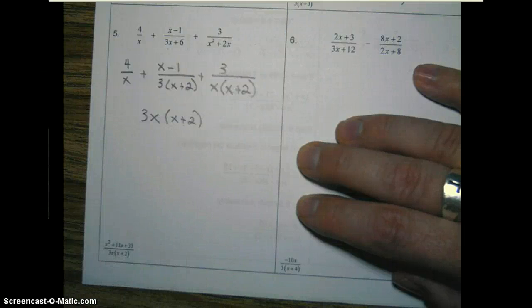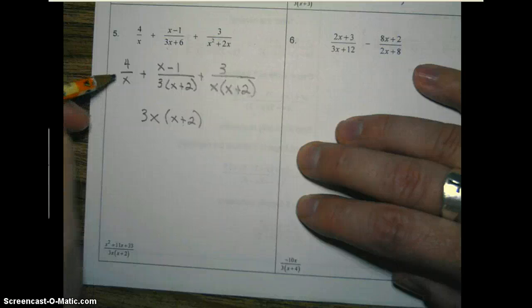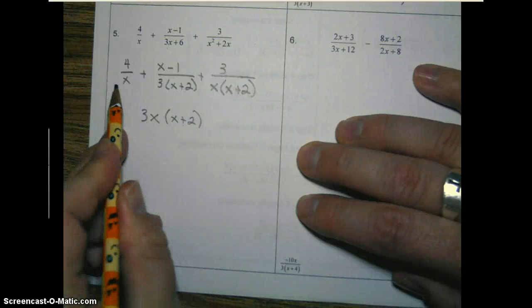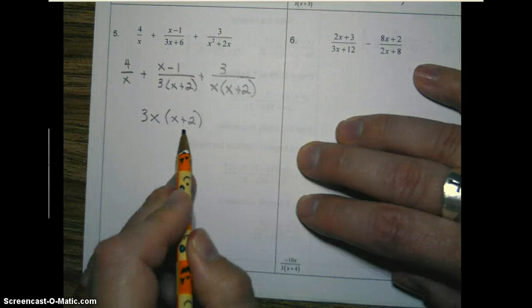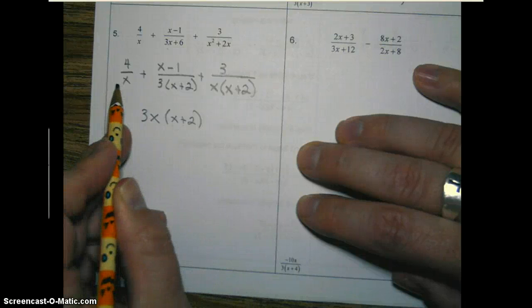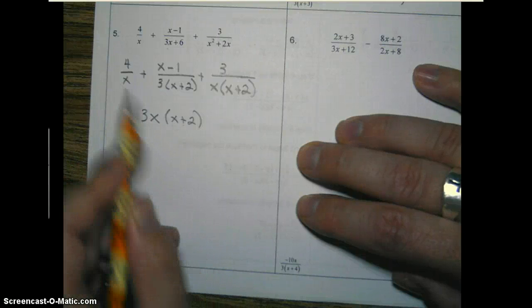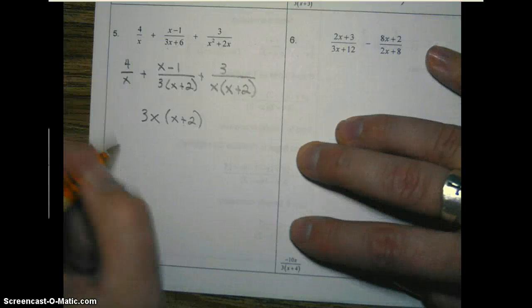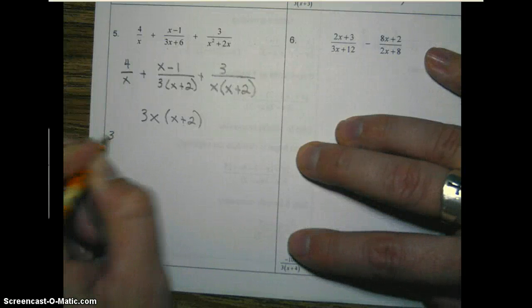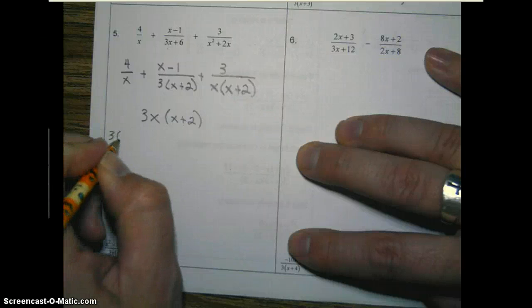So, what does this fraction need? Does it need a 3? Yes. Does it need an x plus 2? Yes. Does it need an x? No. So we're going to multiply the first rational by 3 times x plus 2.